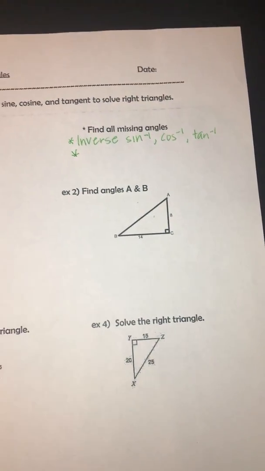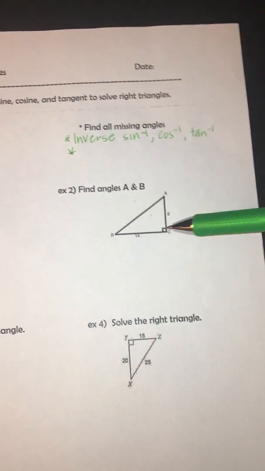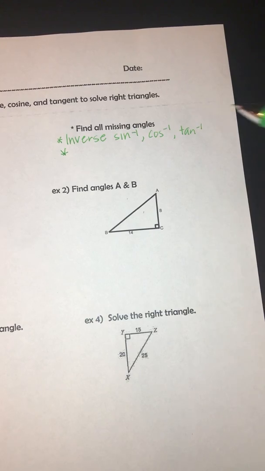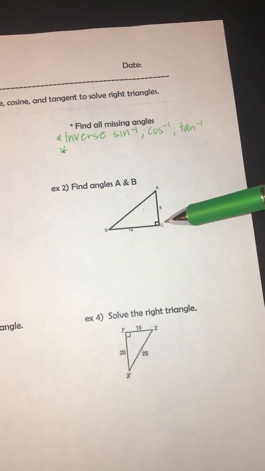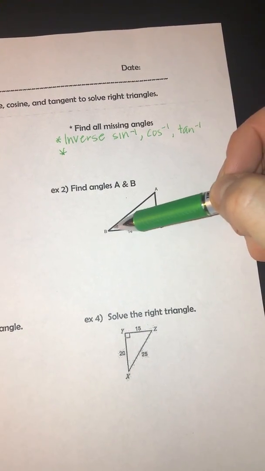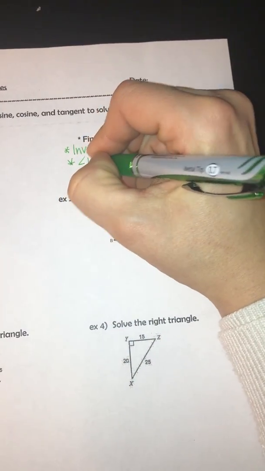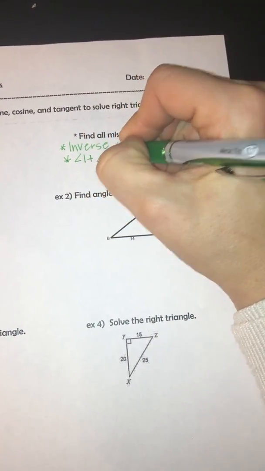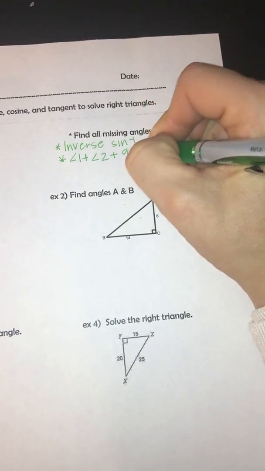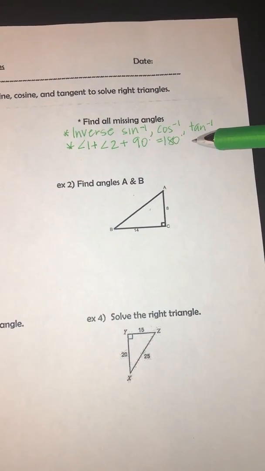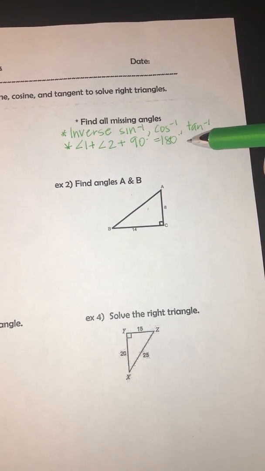Also, with the angles of a triangle, we know the angles of a triangle add up to 180. So if I know the 90-degree angle and another angle, I can find that third angle because they add up to 180. I'll use this a lot as well. The angle 1 + 2 + 90 = 180.